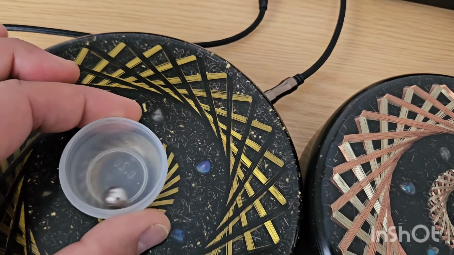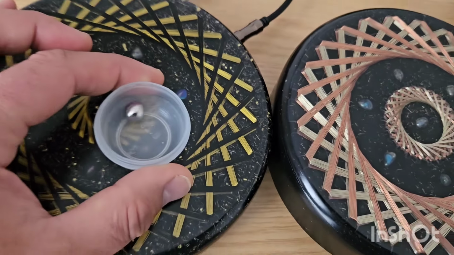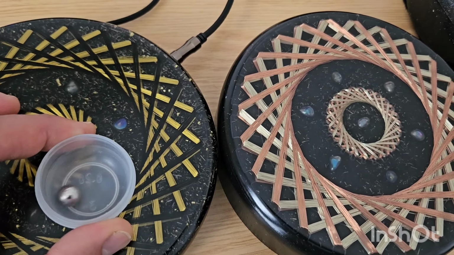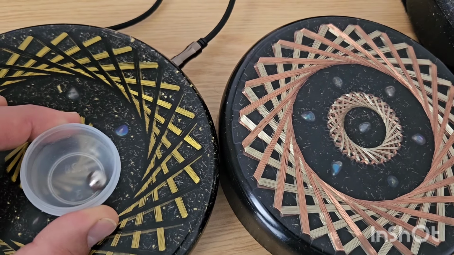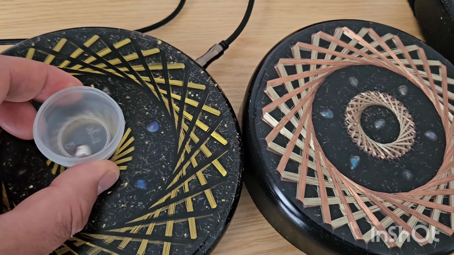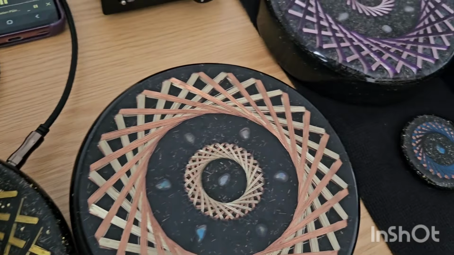Yeah. See if we can get it spinning the other way. We'll go clockwise and counterclockwise. Oh, there you go. Just like that. Now, I have another magnet ball. Let's go for a walk.